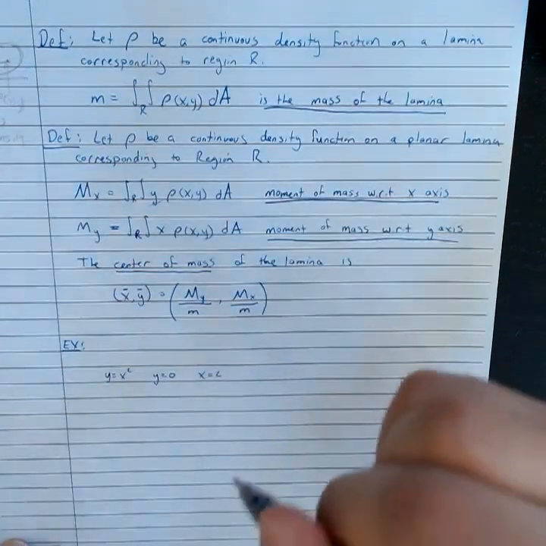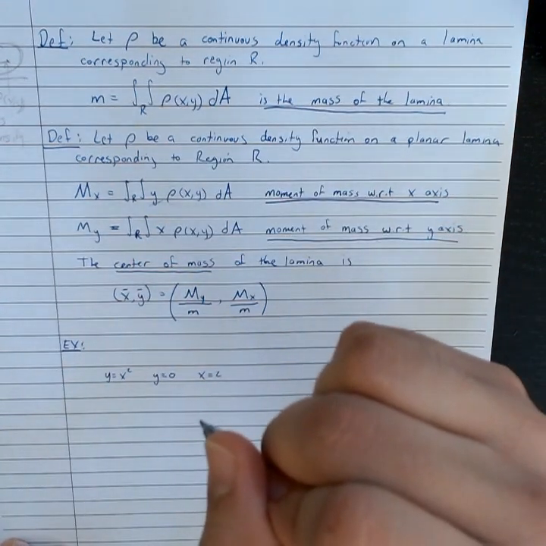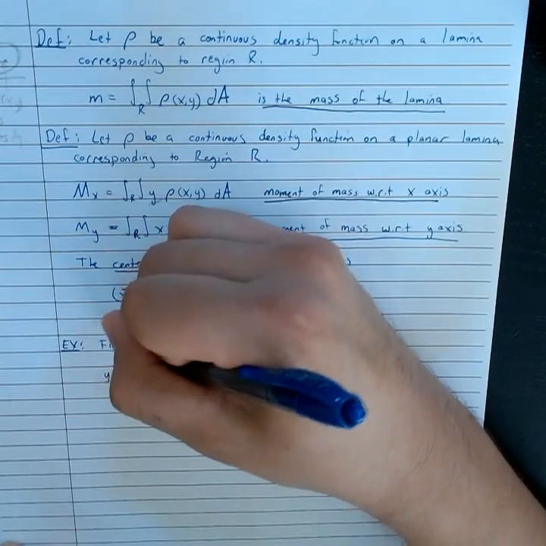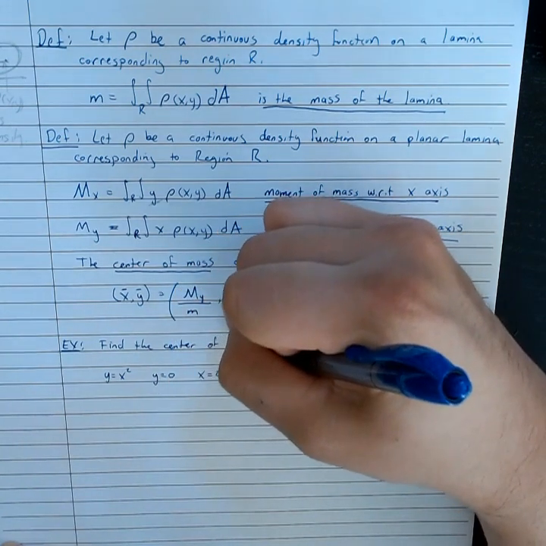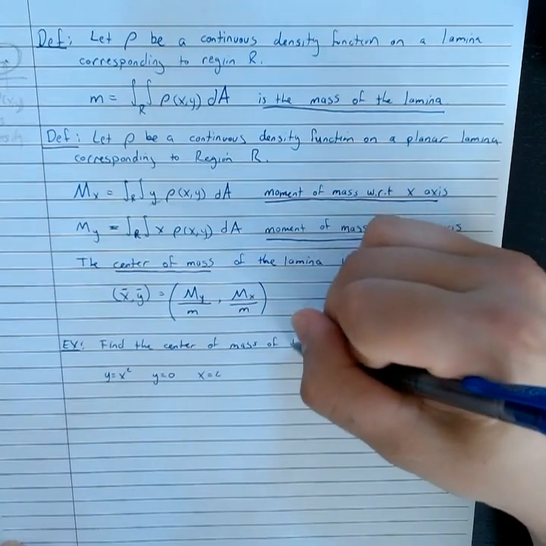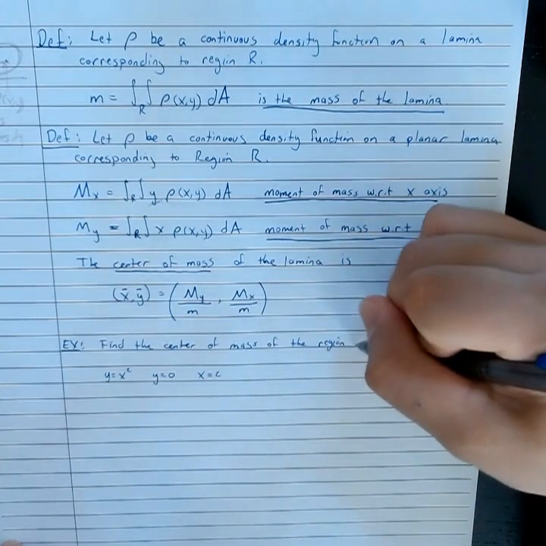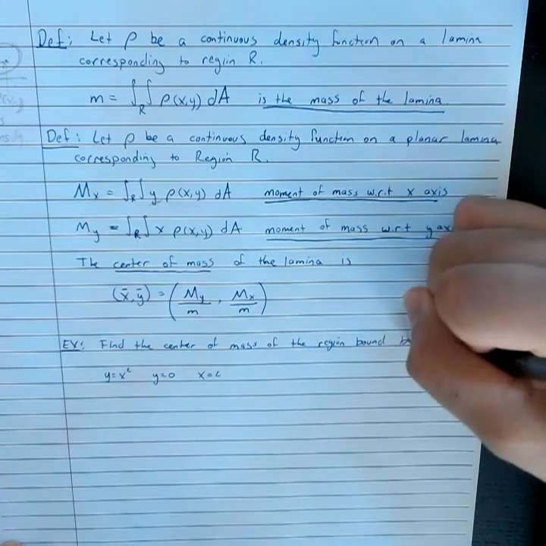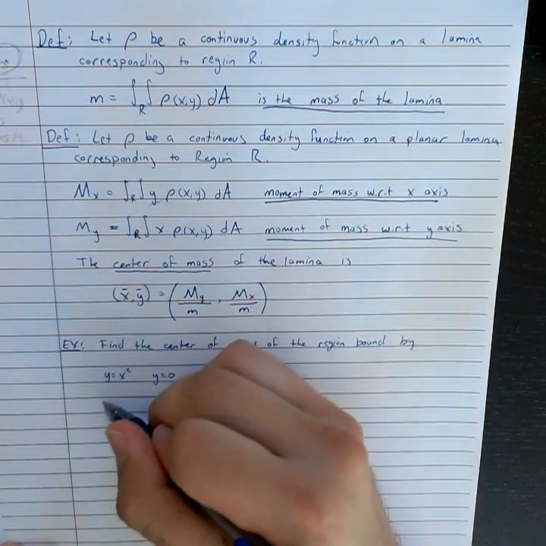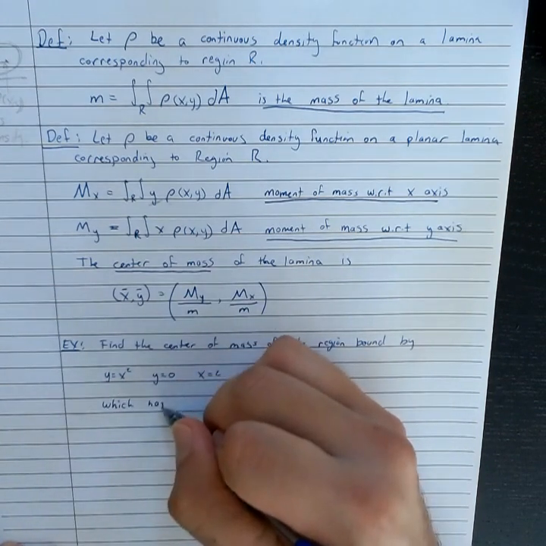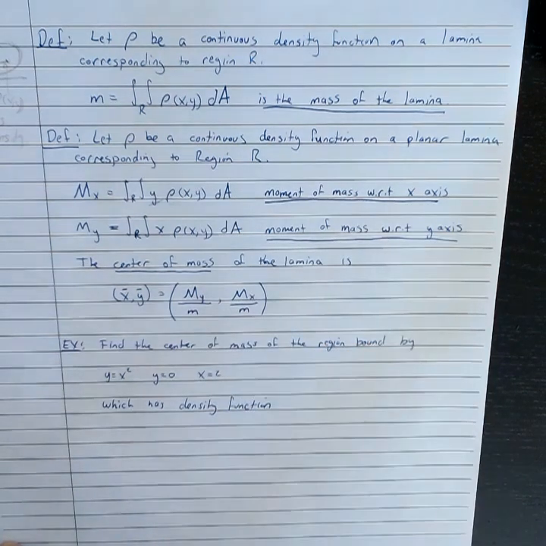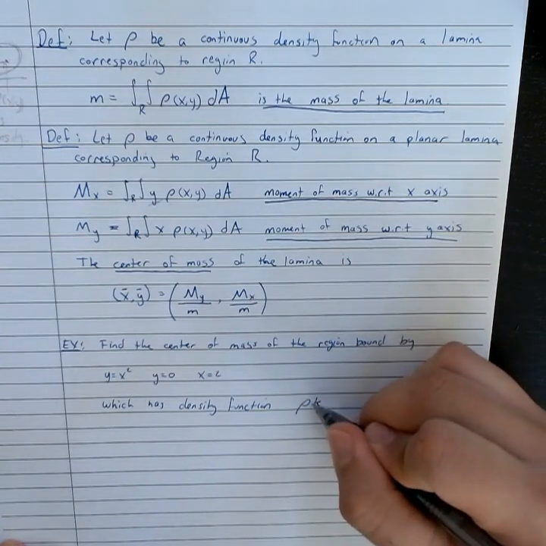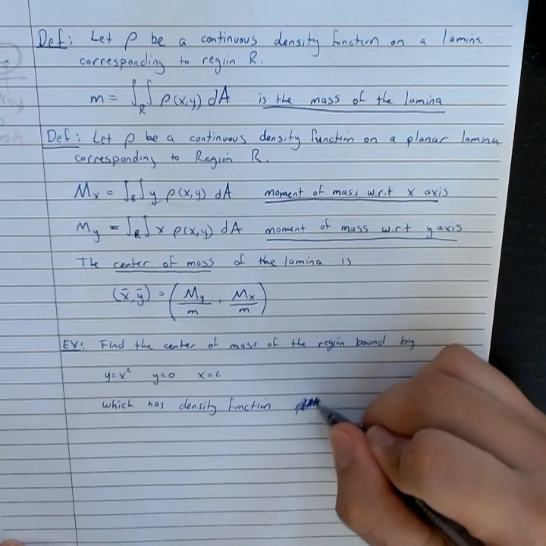And what we want to do is find the center of mass of the region bound by these functions, which has a density function, and our density function is going to be rho equals kxy.